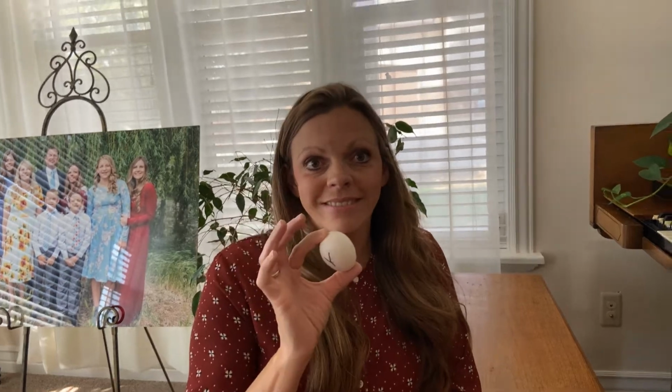So on the Y egg, when I say why does the Y egg keep spinning, the reason why is because the inertia of the yolk continues to spin the shell of the egg. Hopefully that helps, and good job, guys.